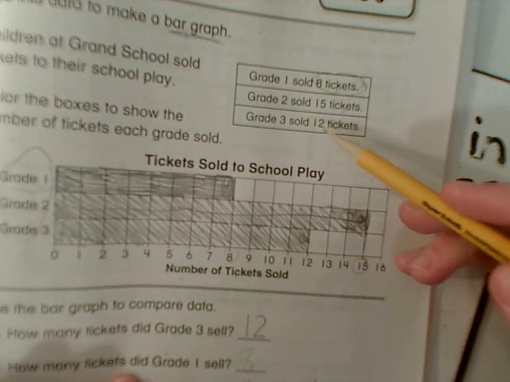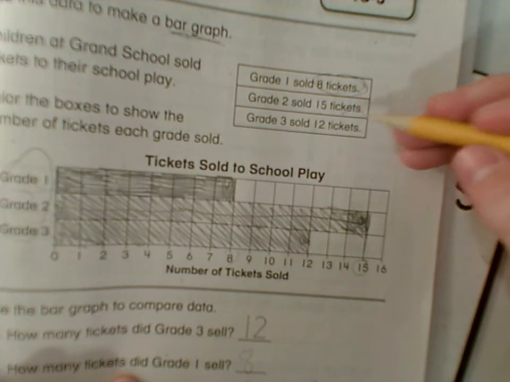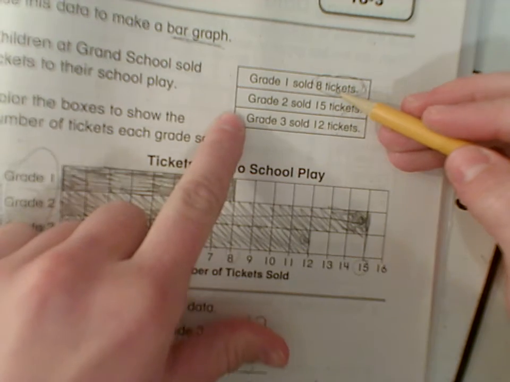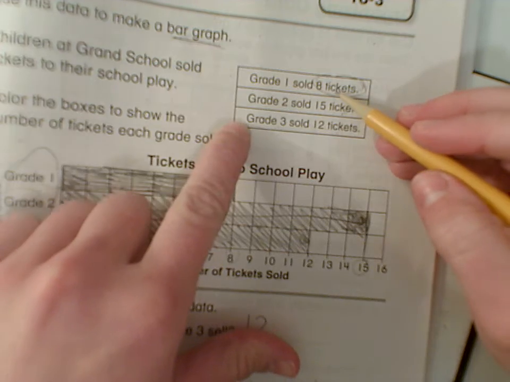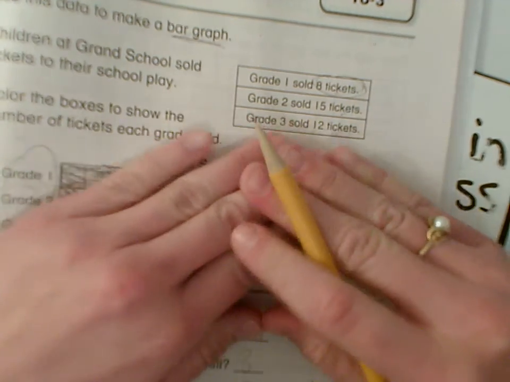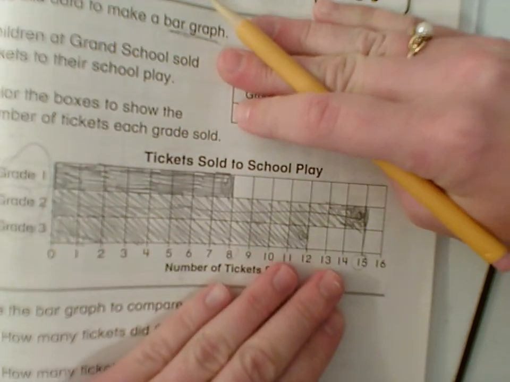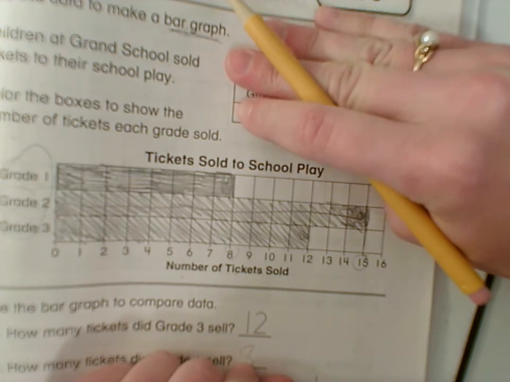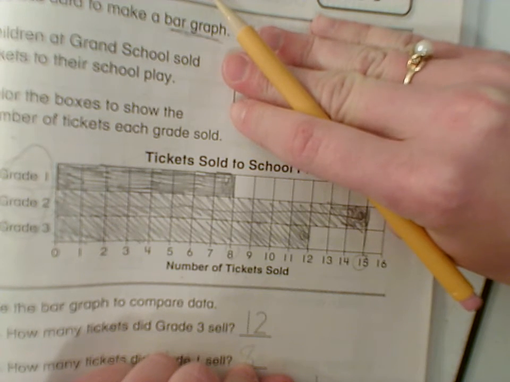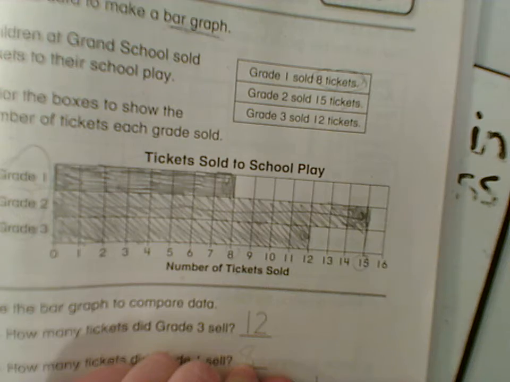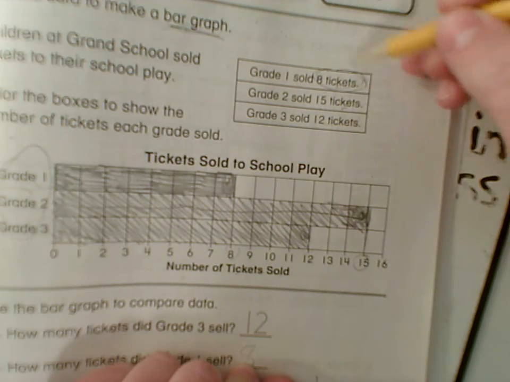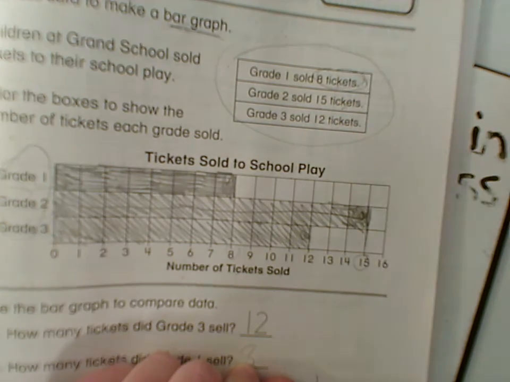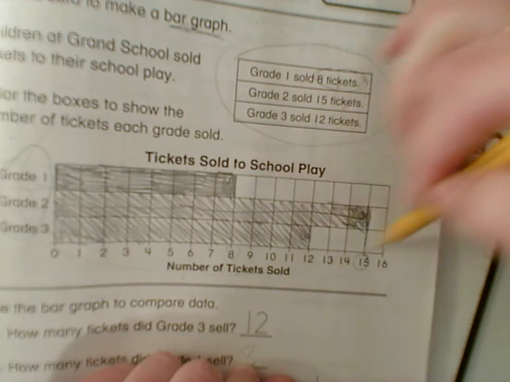So I want to ask your opinion. Do you think this is easier to understand by itself, or do you think it's easier to understand this? If you could only have one of these to look at, which one would you pick? Would you pick the list, or would you pick this bar graph?